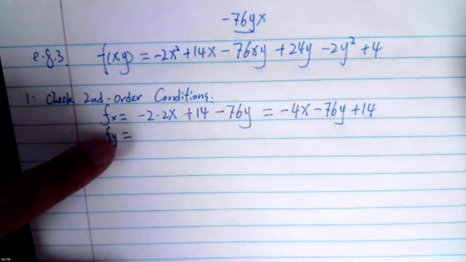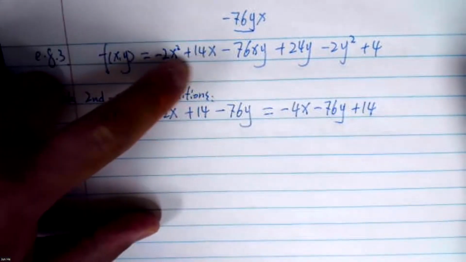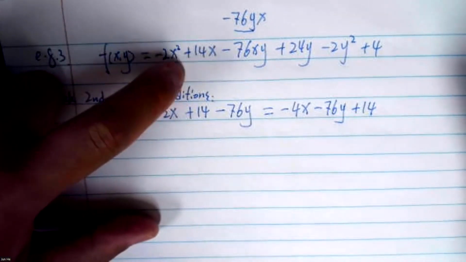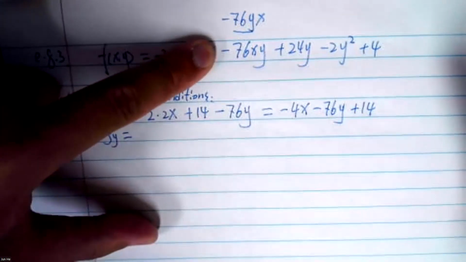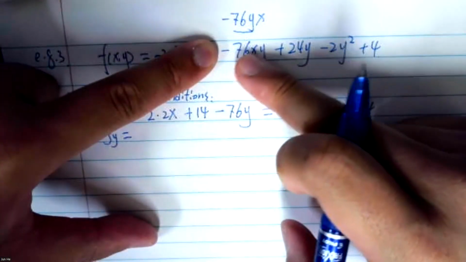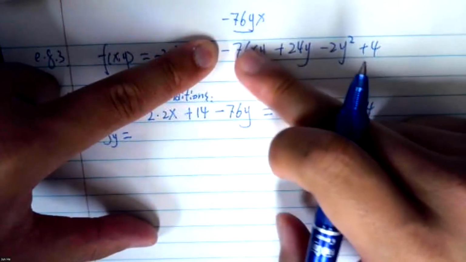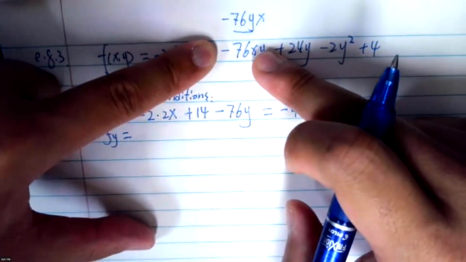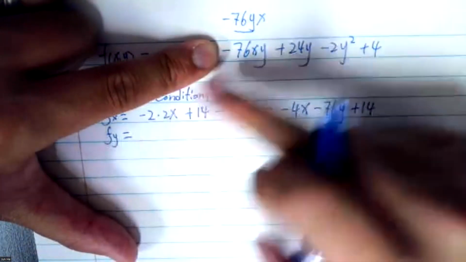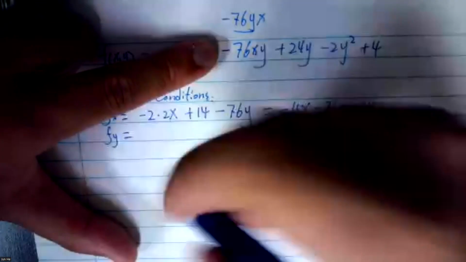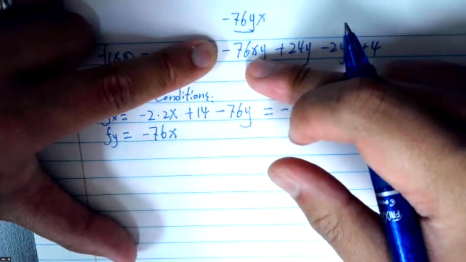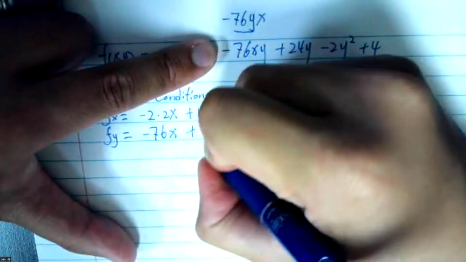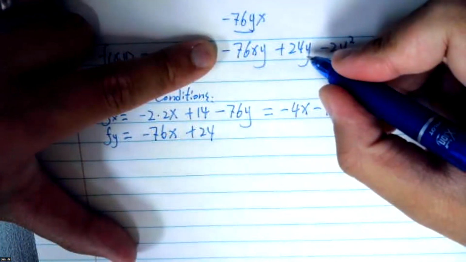So f partial on y, the first 2 terms are merely terms in relation to x, so we can disregard. And then minus 76x, the entire thing is a constant multiplied to y, as here in this case, y is the only variable in your eye. So the derivative of that term is minus 76x, then plus 24, right?